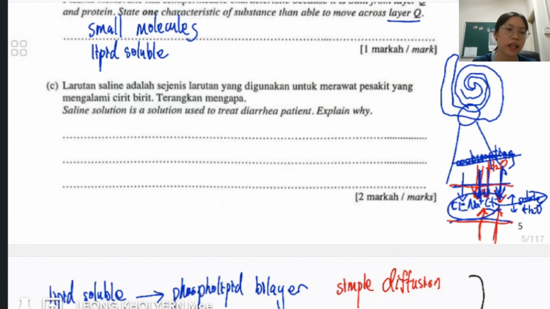And other than that, why do they use saline solution instead of salt solution or normal water? Because saline solution has a specific content of solute and water. It can't be 100% water or a very high concentration of salt. Our red blood cells have to be maintained in an ideal condition, or else they will get crenated and shrink, or undergo hemolysis, where they burst.